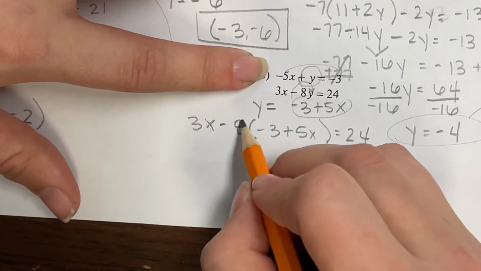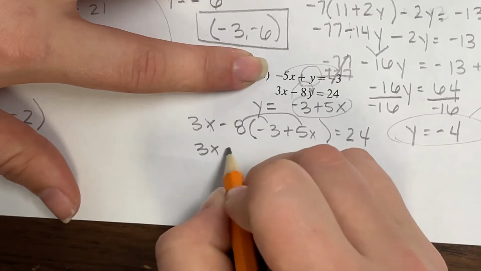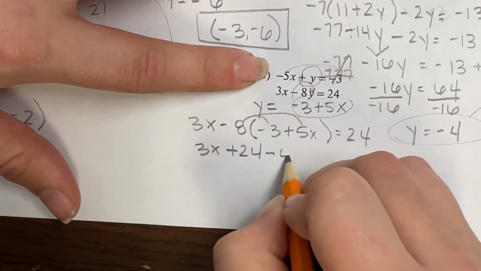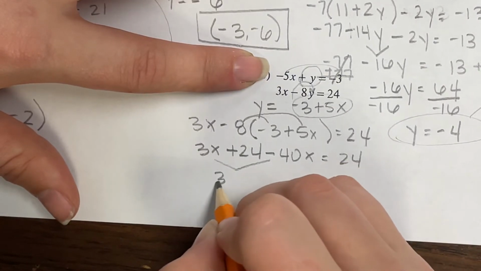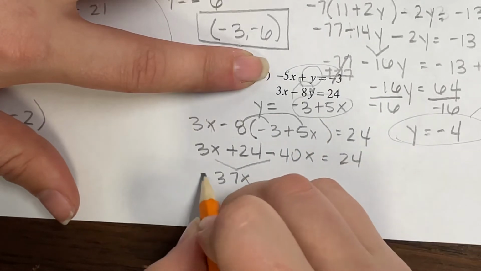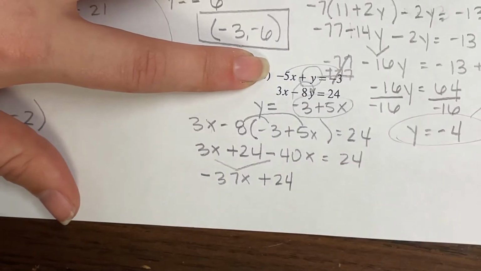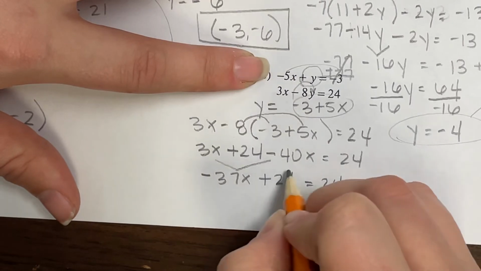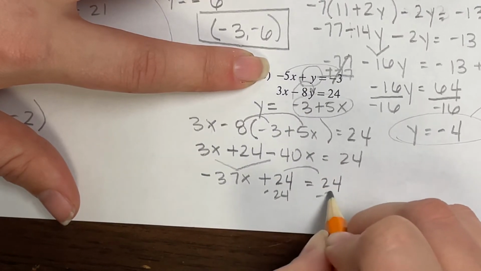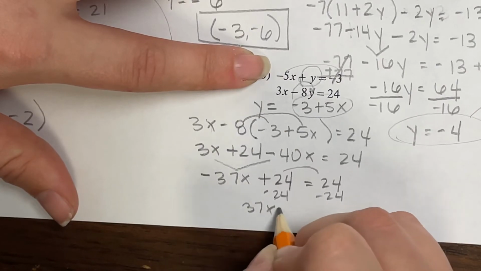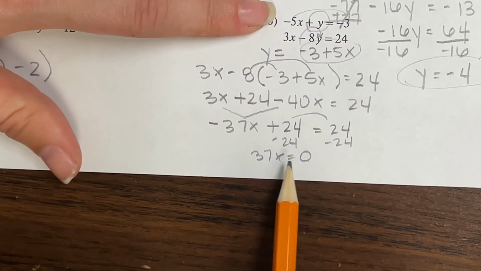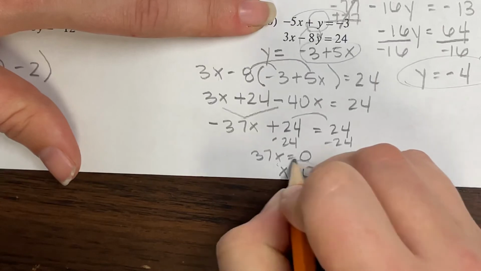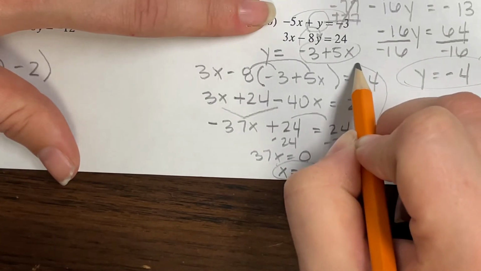Okay, distribute. Combine. Move the 24. Okay, something times anything equals 0, that x is going to be 0. So x equals 0. So put that information back into here and we'll find y.